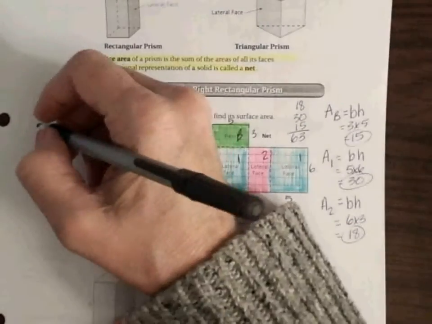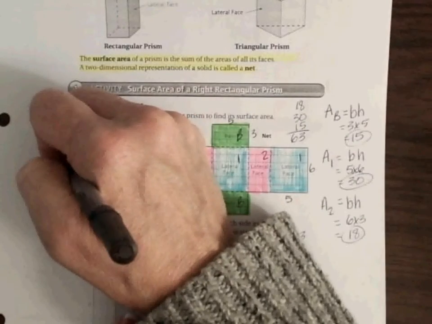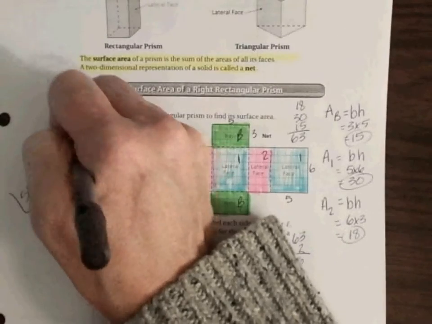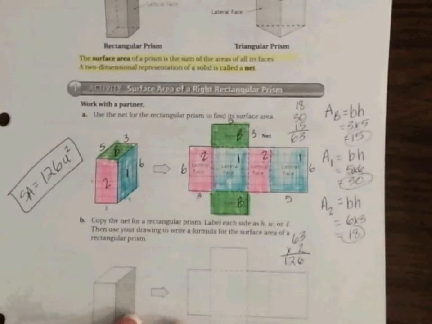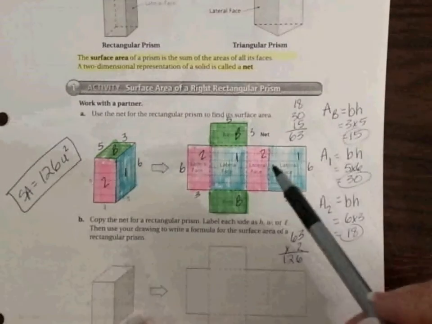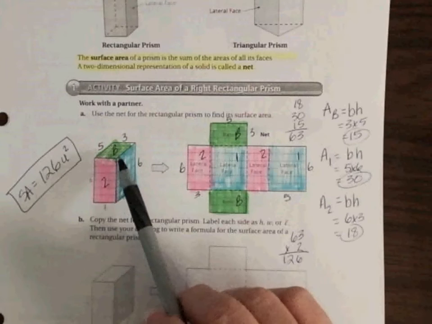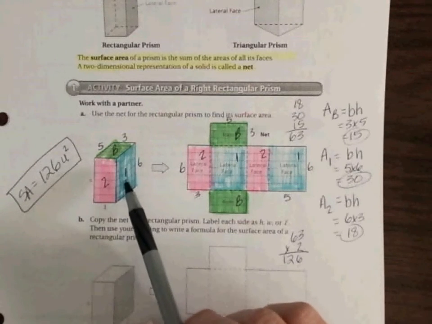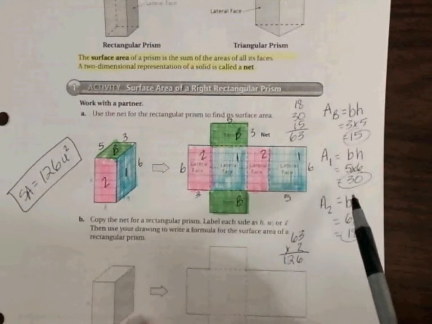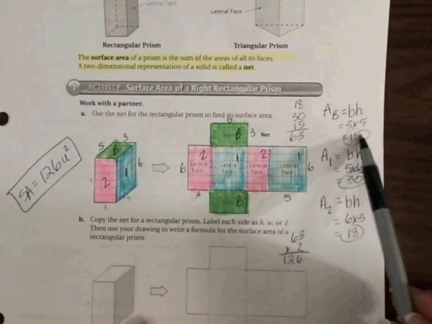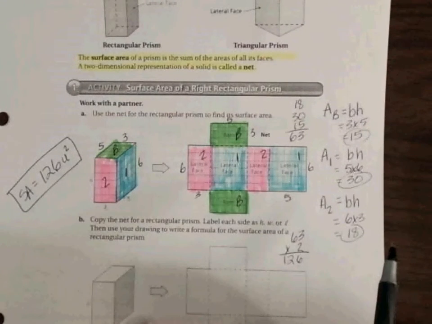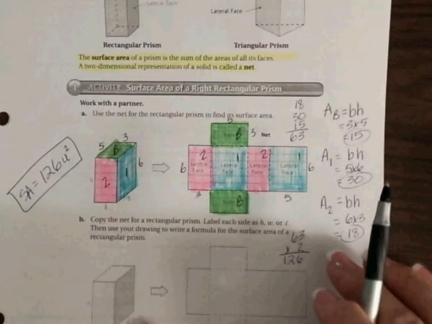oh, they don't give us units. I'm just going to do units squared is our total surface area for that rectangular prism. So you can either do one side and get the surface area and add all those three things together and then multiply by 2, or as you get each side, multiply those by 2 and then add that together. So this would be 15, this would be 60, and this would be 36. Either way that makes more sense to you is great.